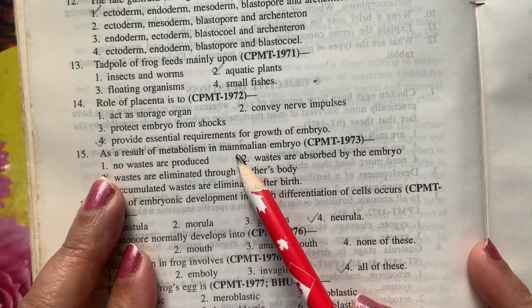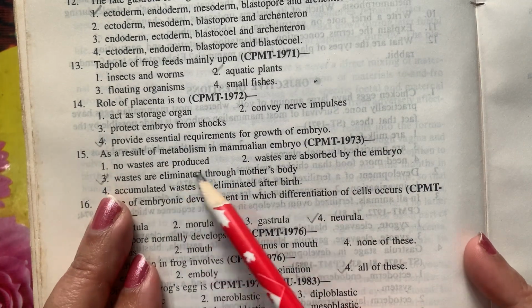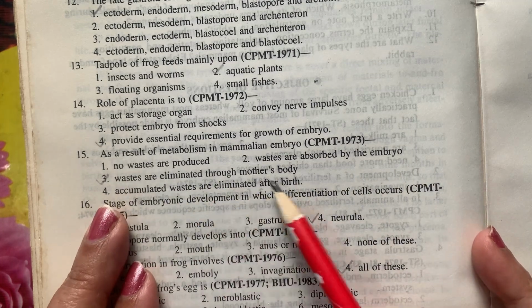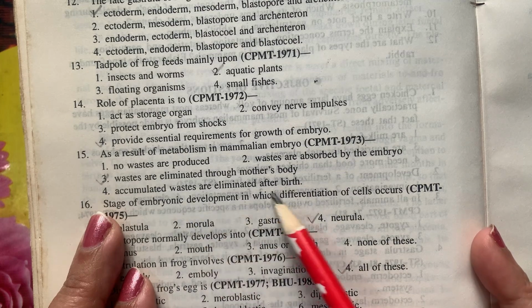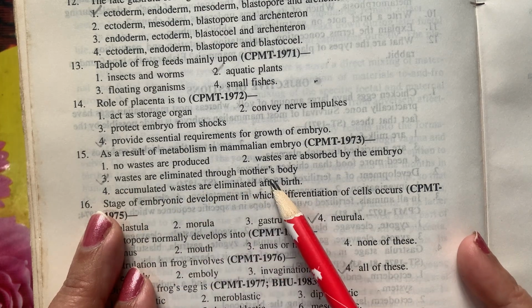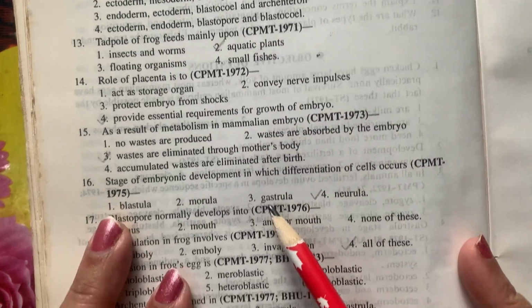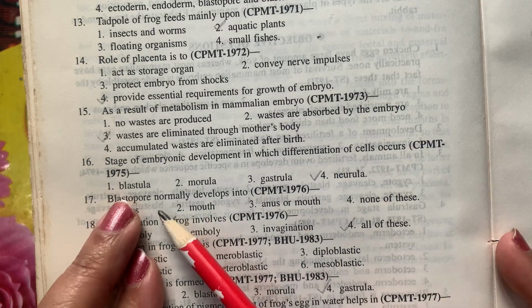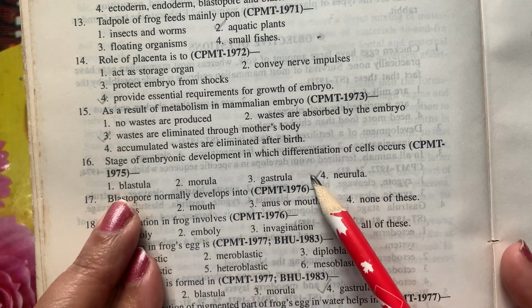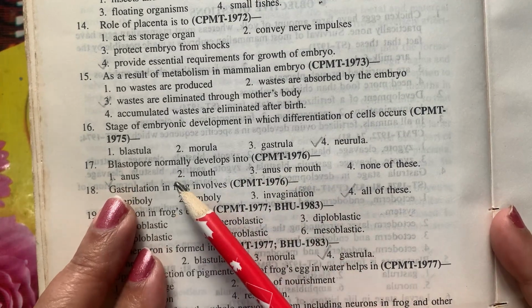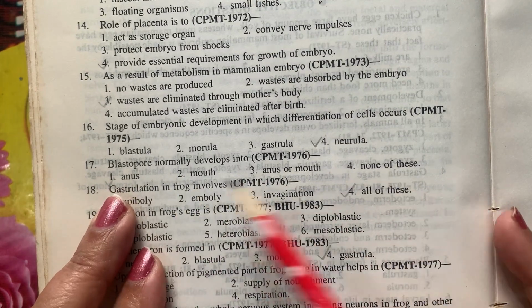As a result of metabolism in mammalian embryo, no wastes are produced, wastes are absorbed by the embryo, wastes are eliminated through mother's body, or accumulated wastes are eliminated after birth. Third option, wastes are eliminated through mother's body. Stage of embryonic development in which differentiation of cells occurs: blastula, morula, gastrula, neurula. It is neurula. Blastopore normally develops into anus, mouth, or none of these. Anus.